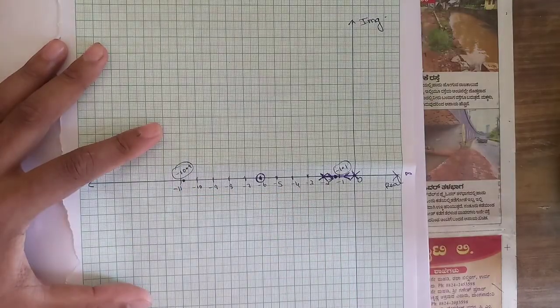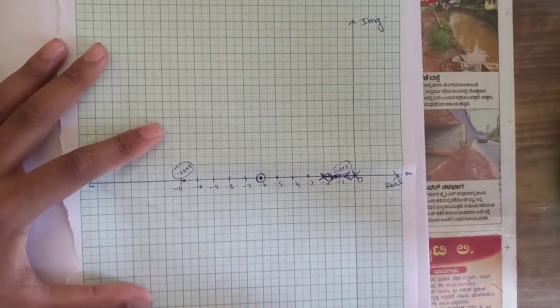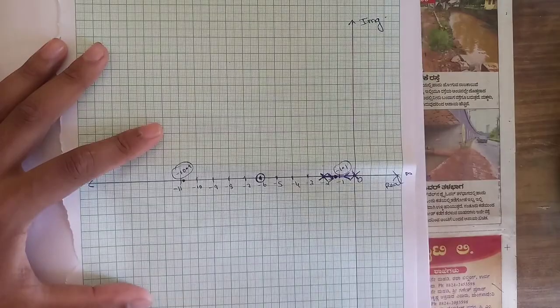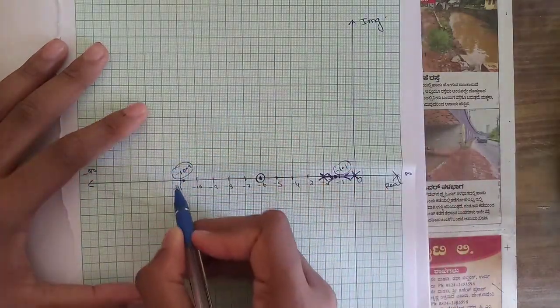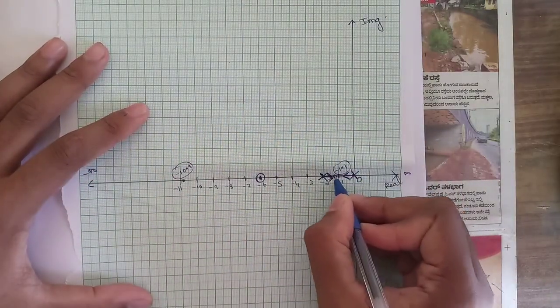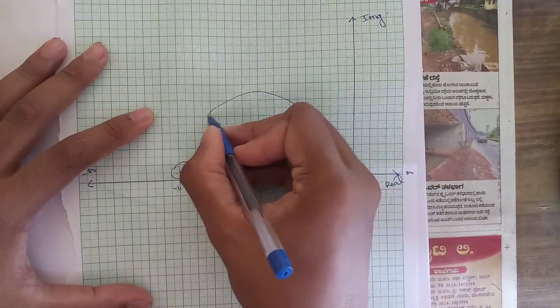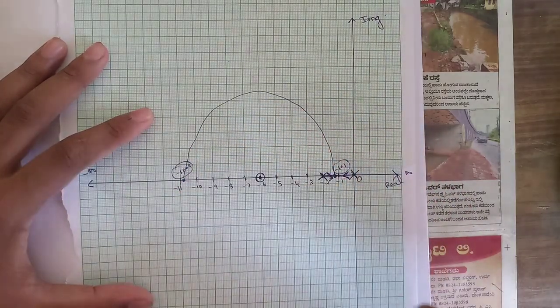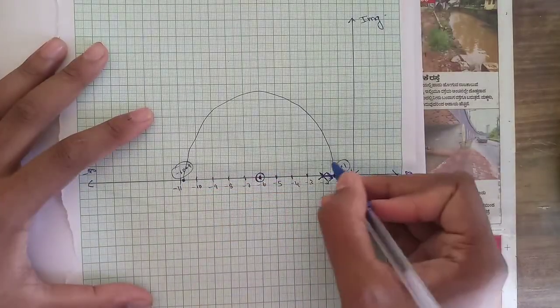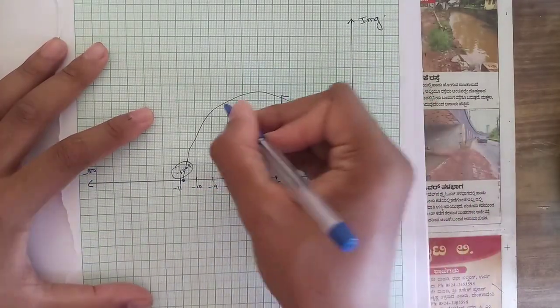But in the question they have mentioned the condition that we need to get a circle, right? So in a circular form we need to draw this branch here. So from this point, let's draw one half semicircle which is touching minus 10.9, and the direction is like this.